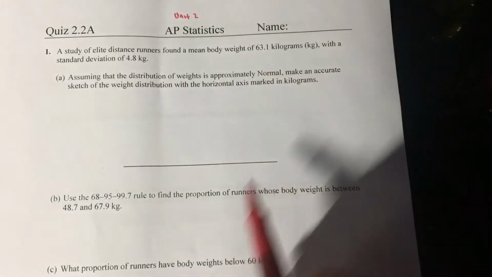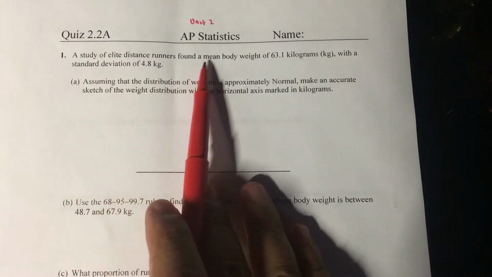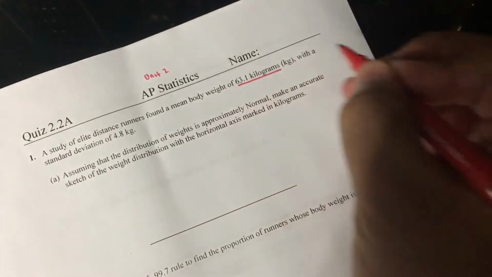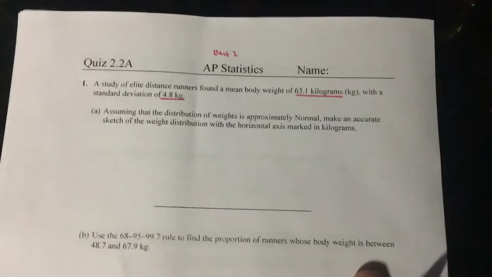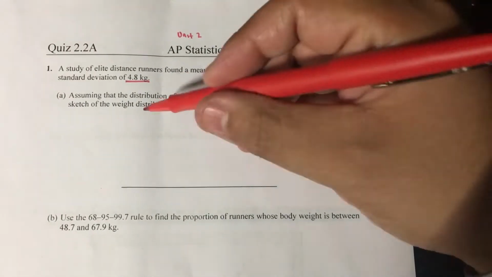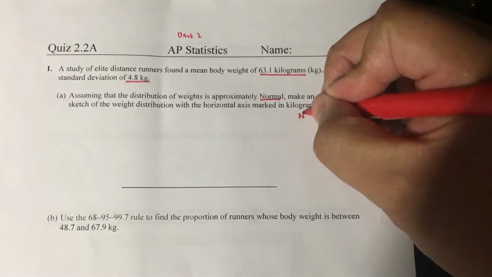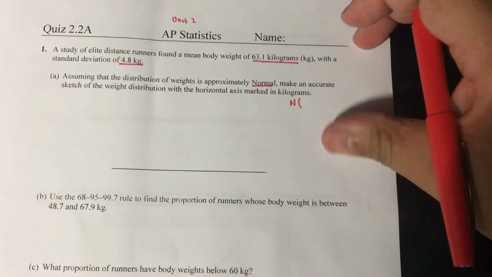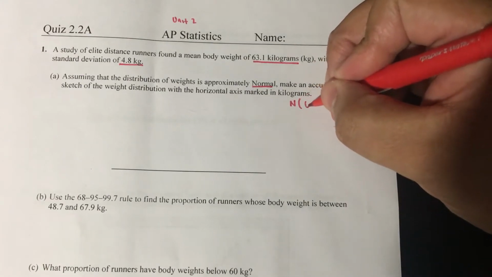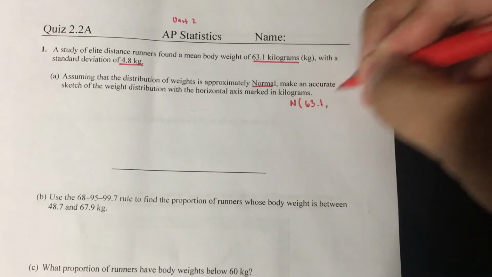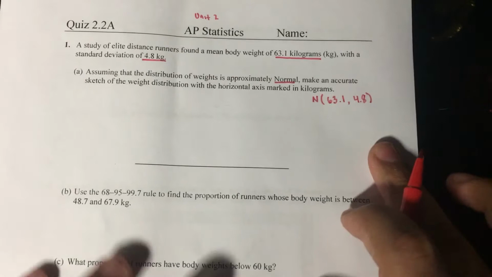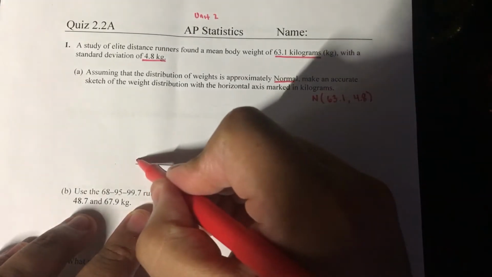So here I see that a study of elite distance runners found a mean body weight of 63.1 kilograms and a standard deviation of 4.8. Assuming that it is normal, make an accurate sketch of the weight distribution. So what I want you to look at is how we're going to answer some of these questions. Here, normal distribution with mean of 63.1 and standard deviation 4.8. This is the way we write it. So here they're asking me to actually draw this thing out.